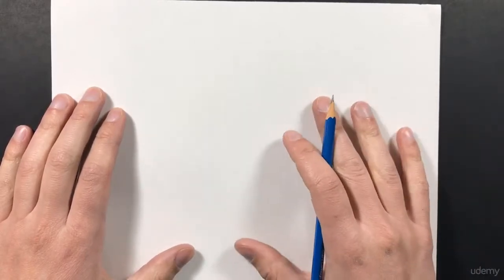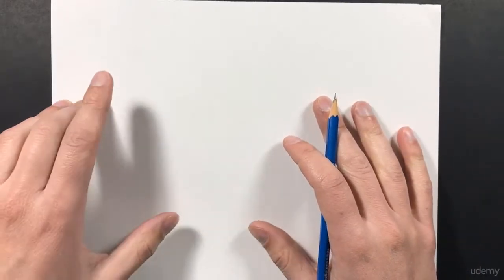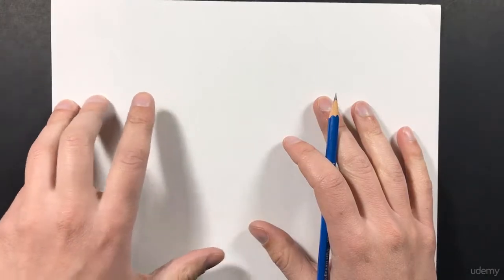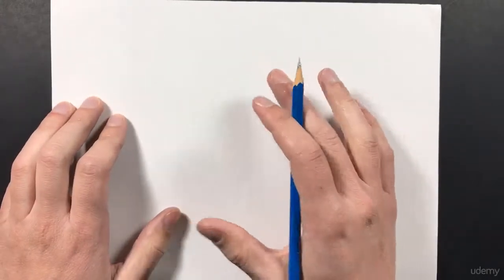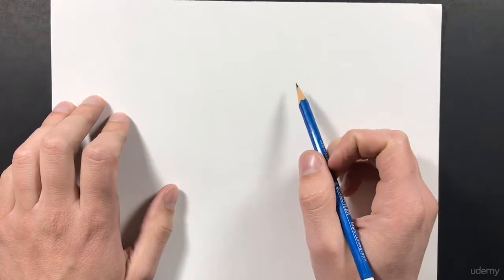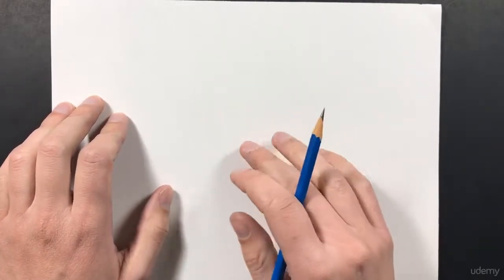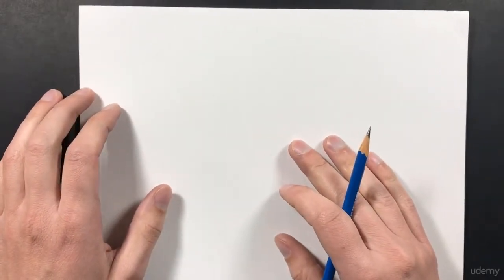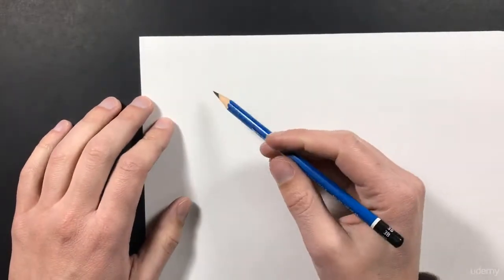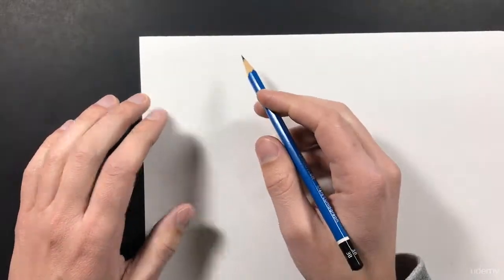All right, in this lecture, we're going to break the face down into simple geometrical forms. Just like all images can be broken down into simple 2D shapes like we saw in previous lectures, we can also break everything down into simple geometrical forms. So let's go ahead and try this. First off, we're going to start off with the nose. So the nose is basically a number 7.